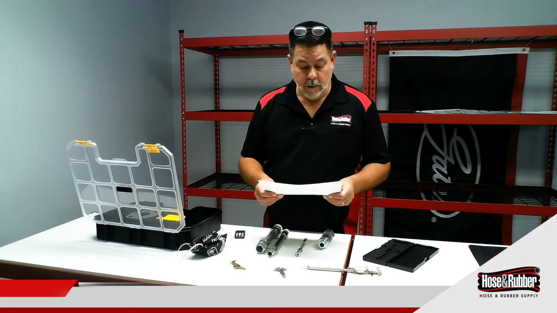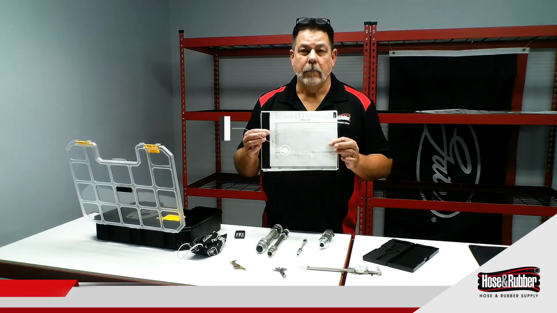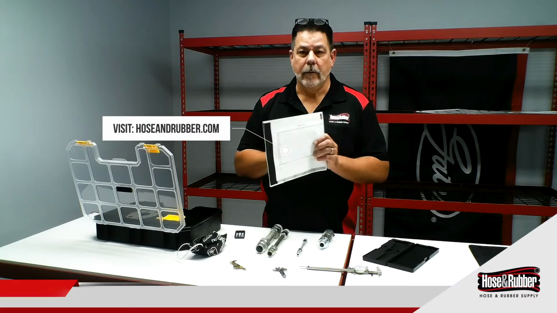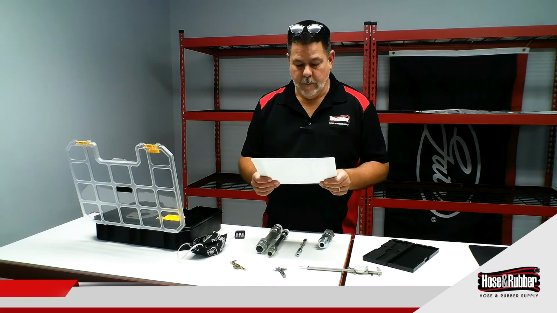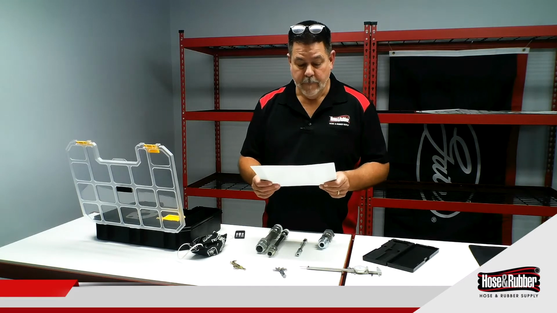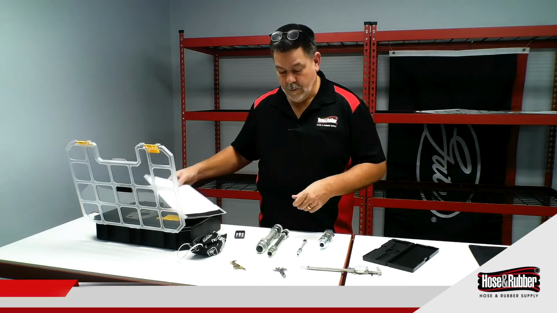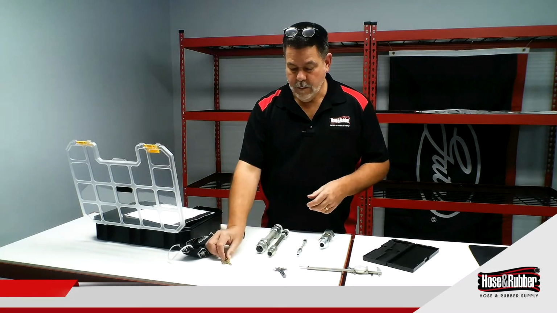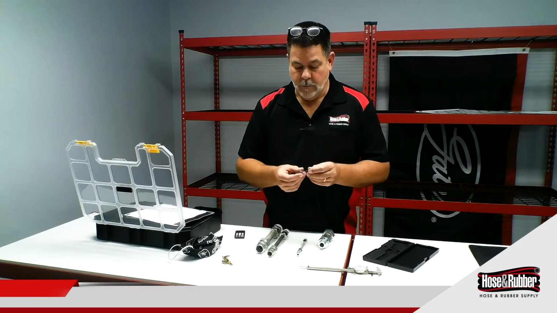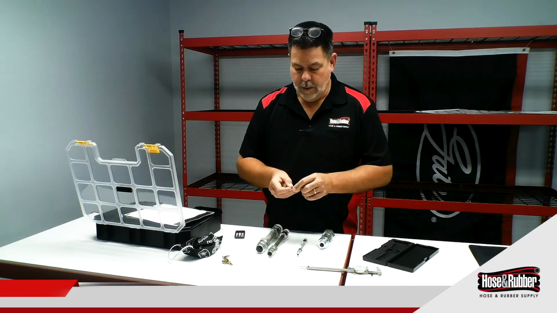So you take a look at a pipe thread chart, which you can find pretty much anywhere online or in a thread identification booklet. And 3/4 inch pipe thread should have 14 threads per inch. So we would find the gauge that has 14 threads per inch, which is right here.